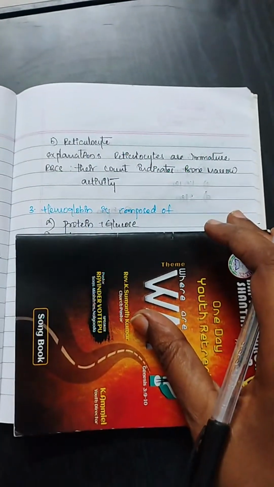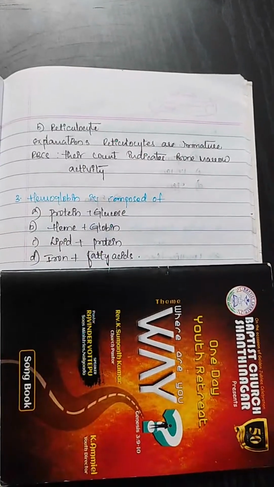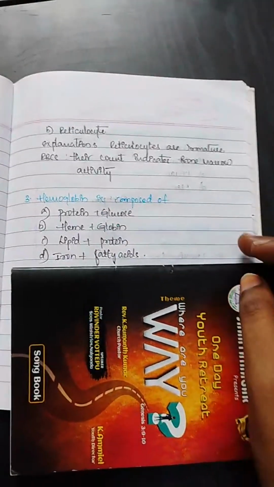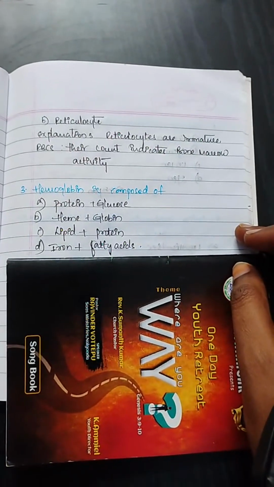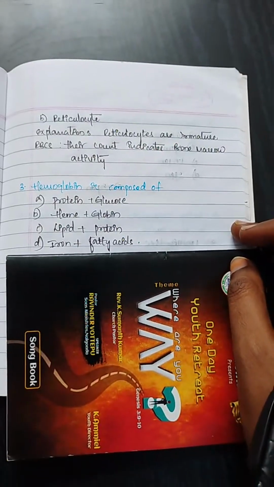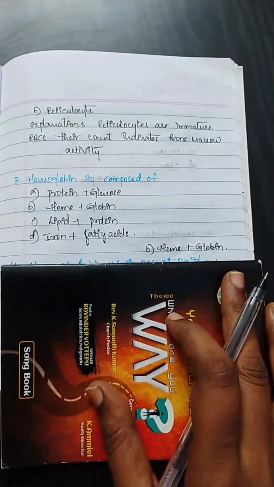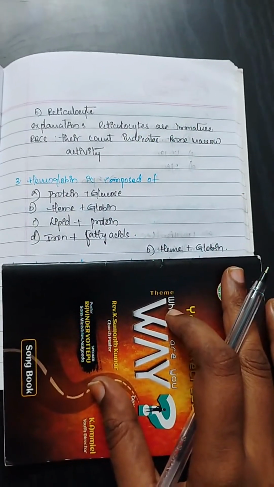The next question, hemoglobin is composed of: protein and glucose, heme plus globin, lipid and protein, iron and fatty acids. And the answer is B, hemoglobin is composed of heme plus globin.